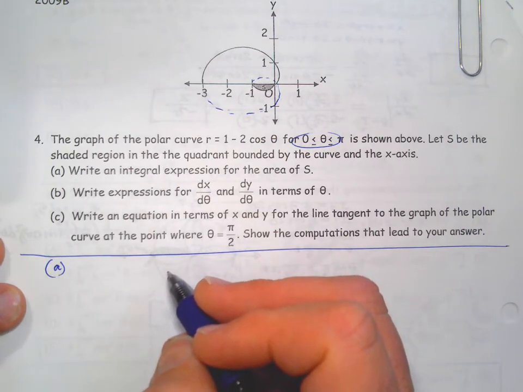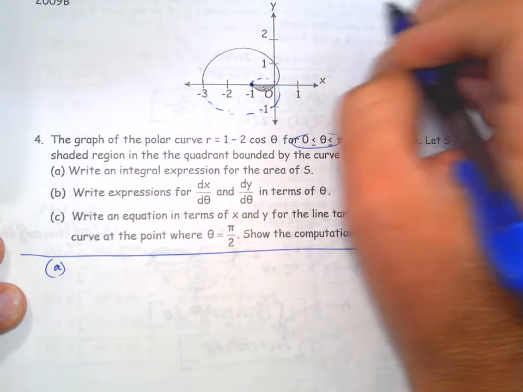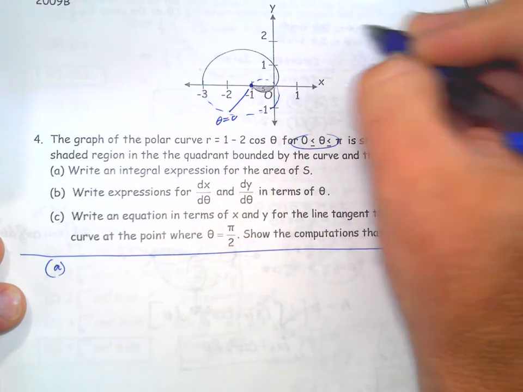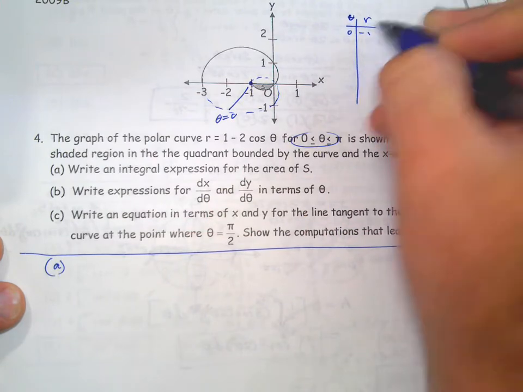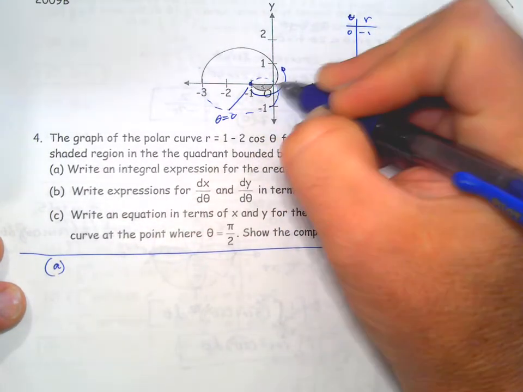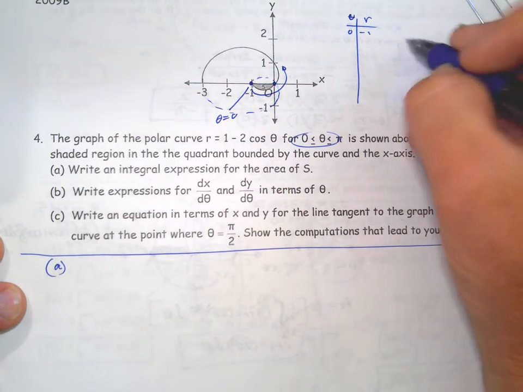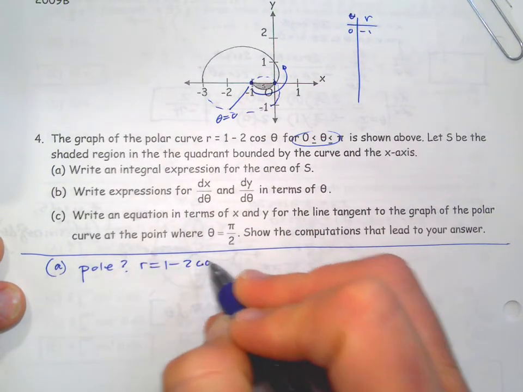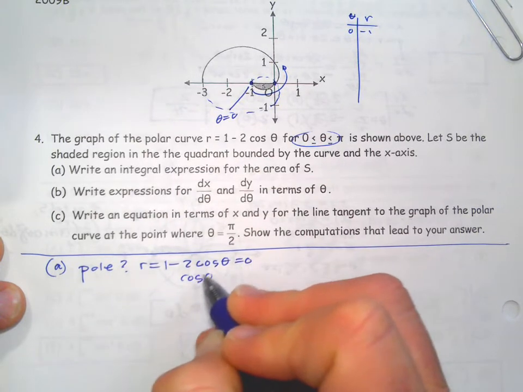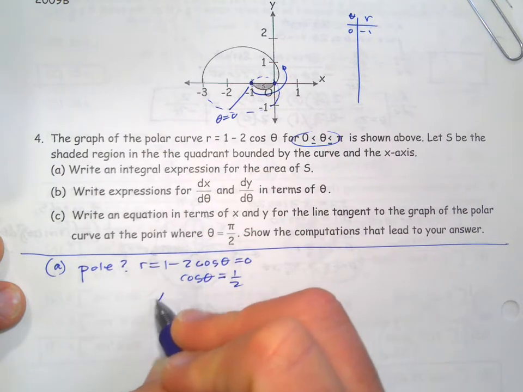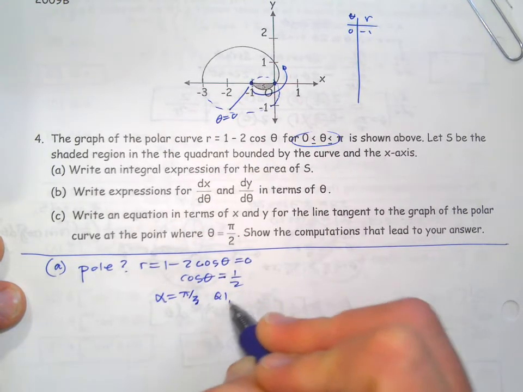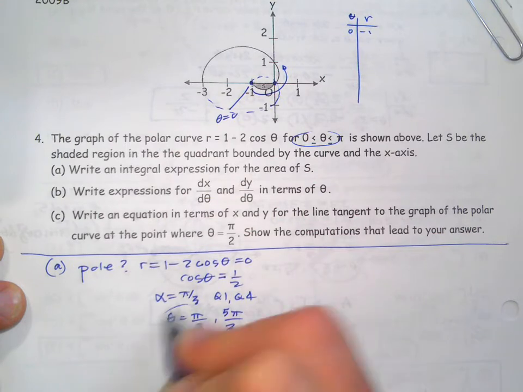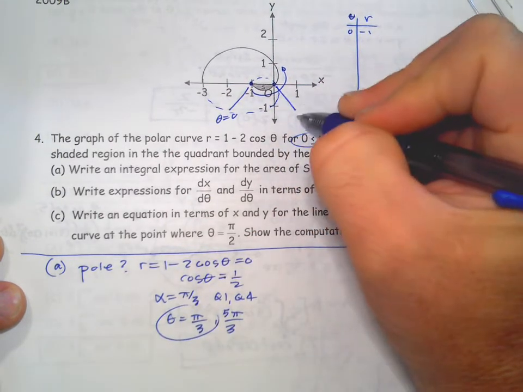So we've got to figure out, well, I'm thinking maybe theta equals 0. That gives you -1, right? And that's where it starts. And then I think it's going this way. We've got to figure out when it hits the pole. Okay, so I think we're going to solve for that. Set the equation r equal to 0. And that's going to be positive 1/2. So this is going to be pi over 3, quadrant 1, quadrant 4. So pi over 3, 5 pi over 3. But clearly we want the first one. So that is theta equals pi over 3.